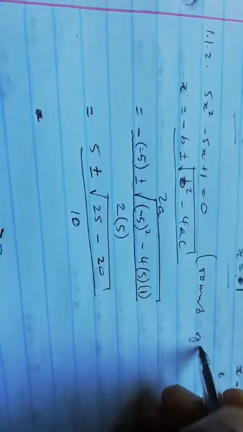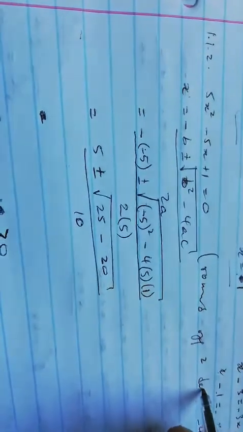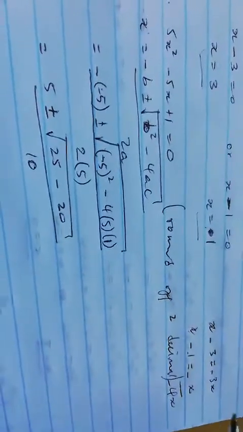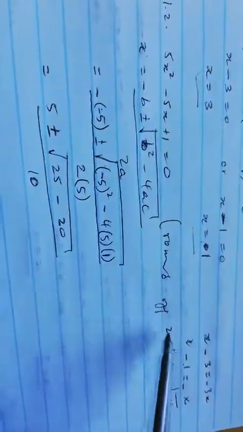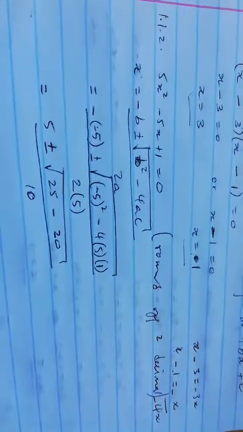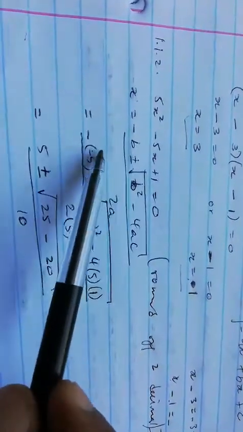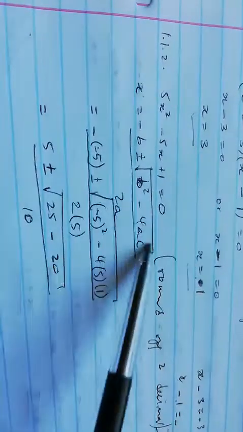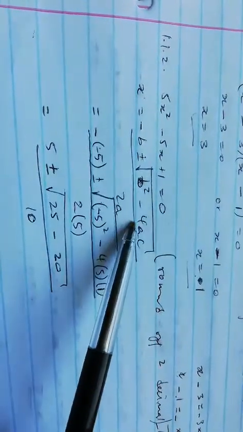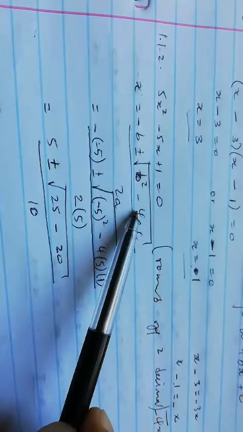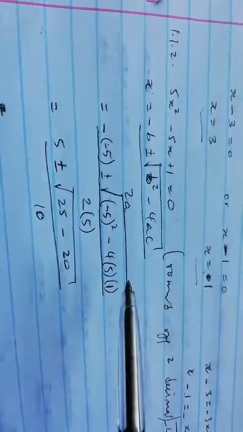Okay, let me just write that. Round off to 2 decimal places. Oh, sorry about that. So once you see this, just remember that you don't have to crack your head. You're going to have to use the quadratic formula. So there's the basic quadratic formula, and it's in your formula sheet for reference.